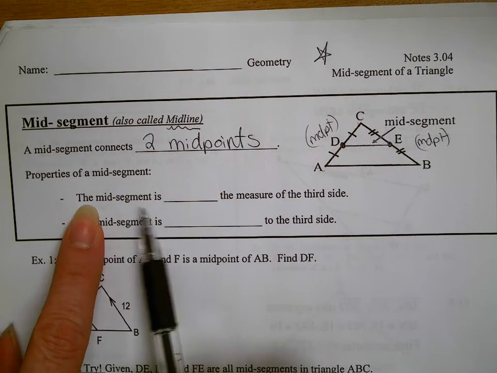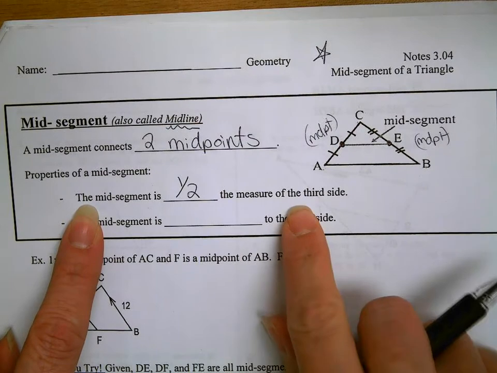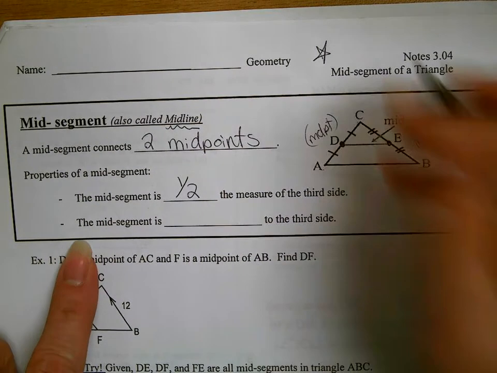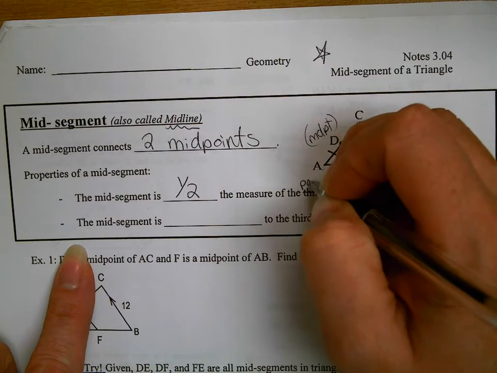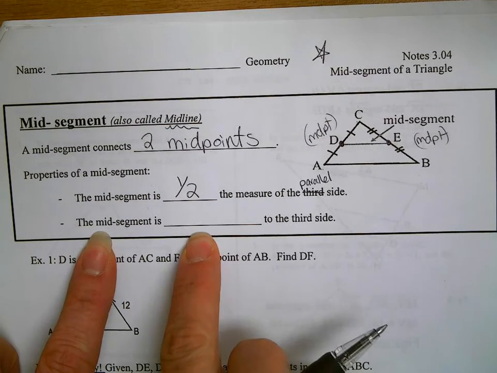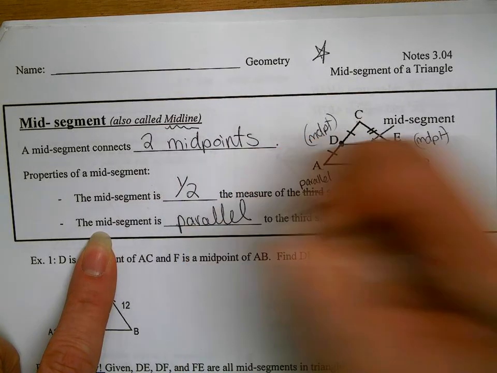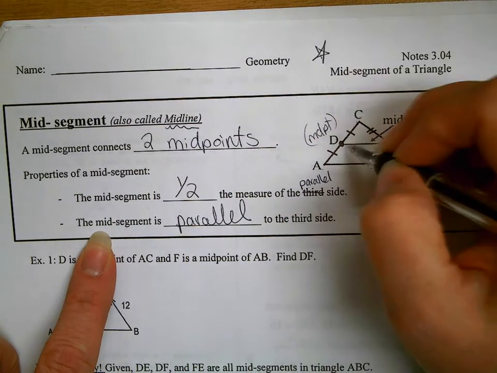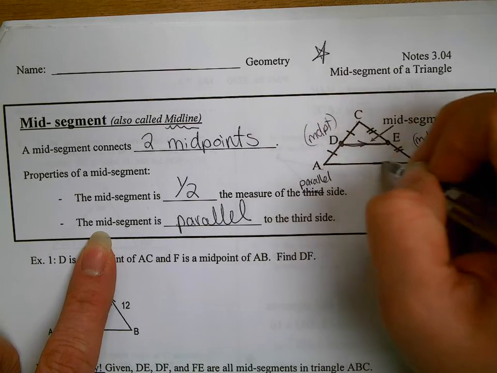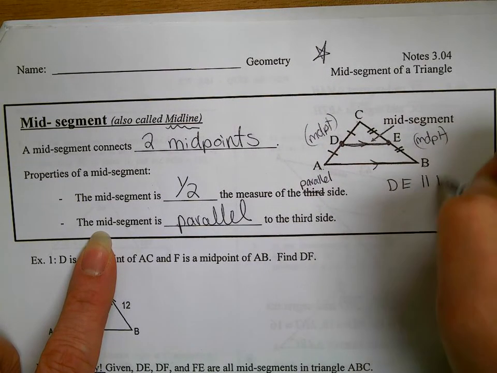Properties of a midline. A midline is 1/2 the measure of its third side, or parallel side. And that's also the next piece: a midline is parallel to the third side. So when you draw in this midline, DE will be parallel to AB. I'm going to write DE is parallel to AB.